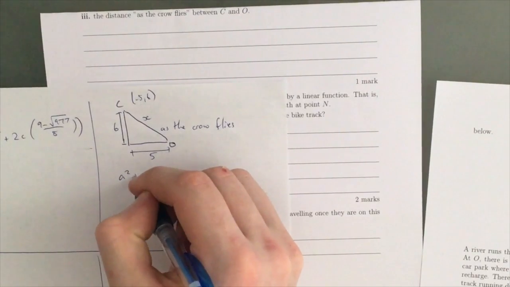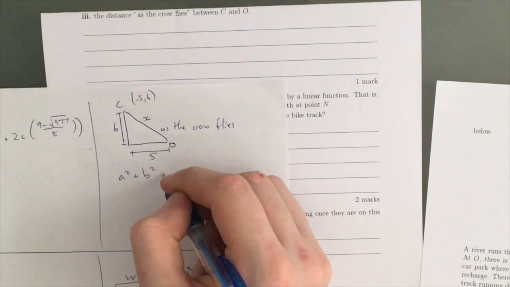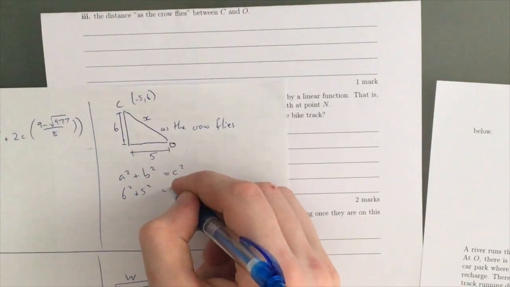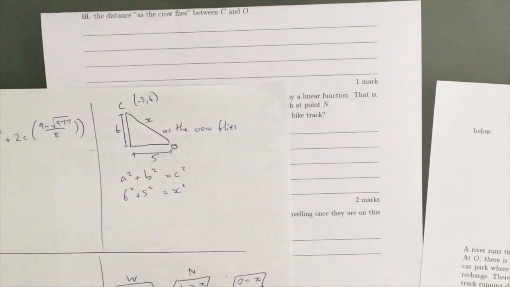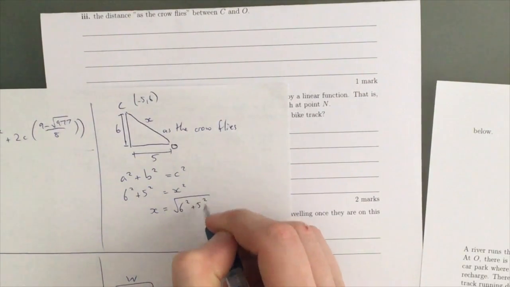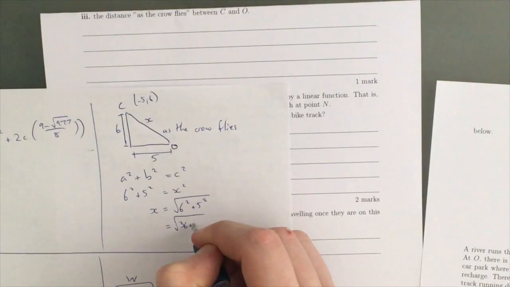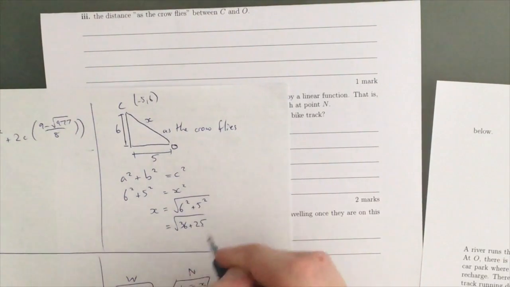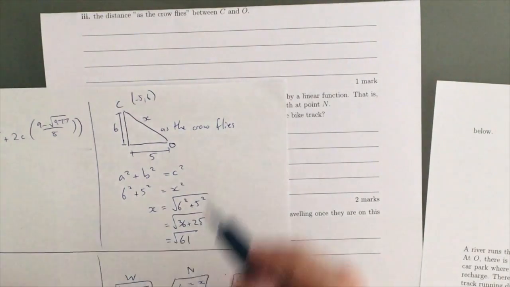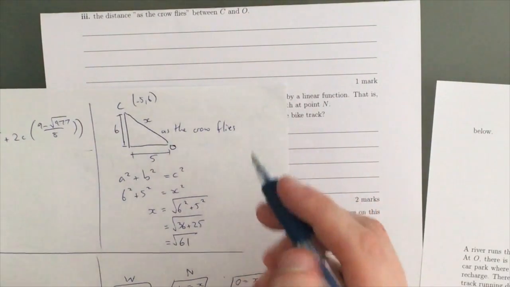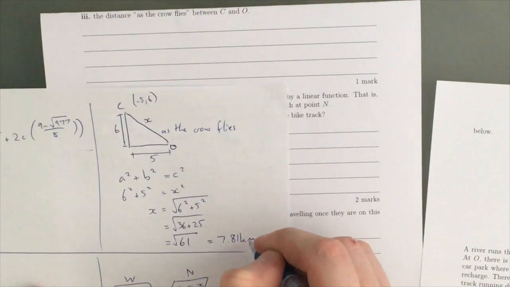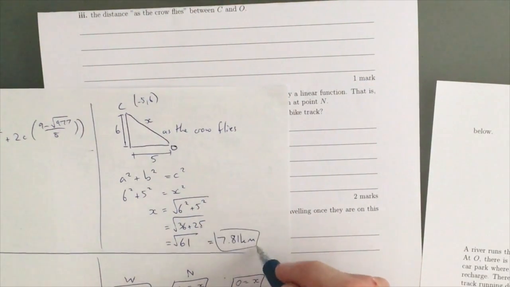So according to Pythag, a squared plus b squared equals c squared, which means that 6 squared plus 5 squared is equal to x squared, in this case, this x over here. Which means that x is equal to the square root of 6 squared plus 5 squared, which is 36 plus 25, which is equal to the square root of 61. And because the question is asking for 2 decimal places, this is equal to 7.81 kilometers. Don't forget the kilometers, don't forget the decimal places.